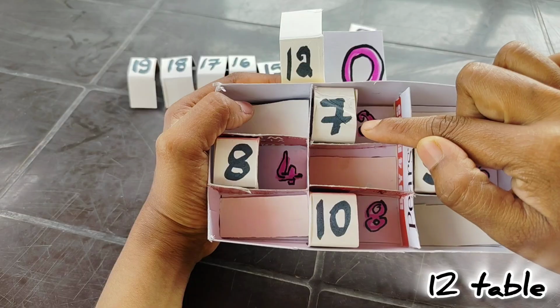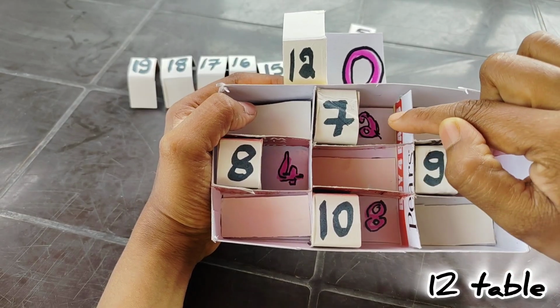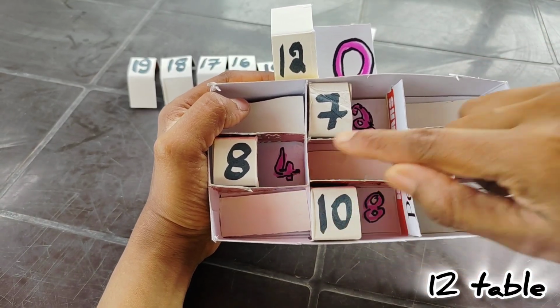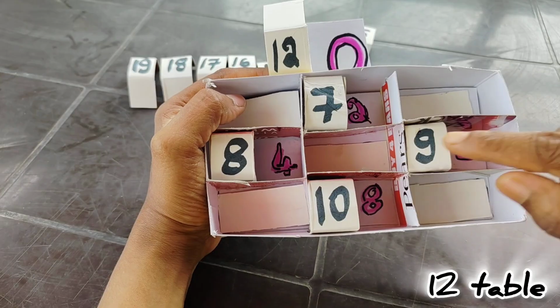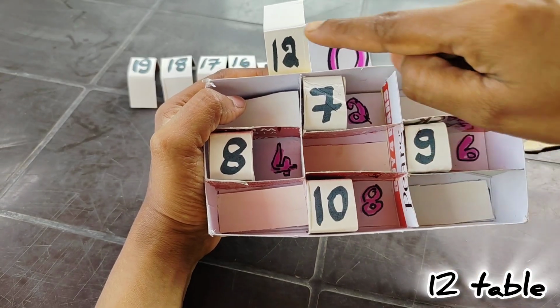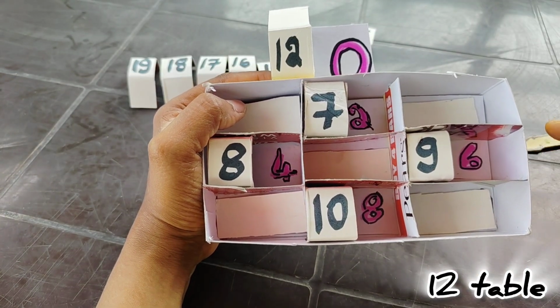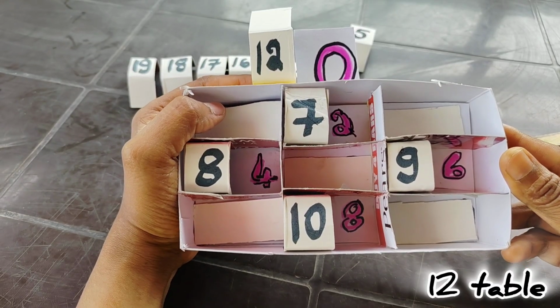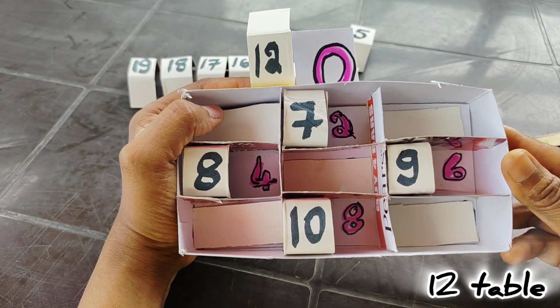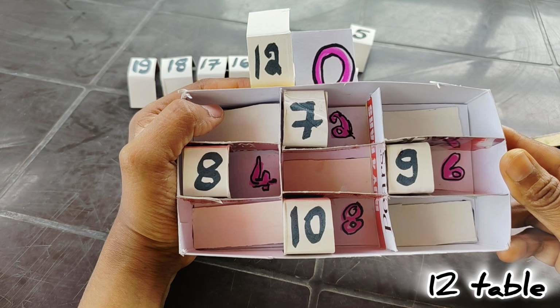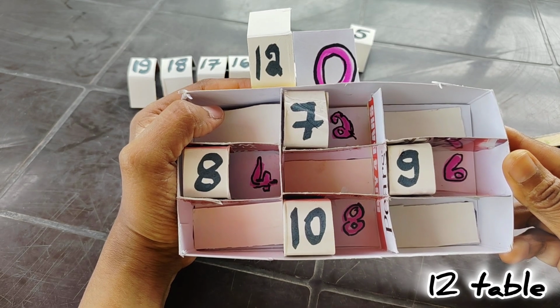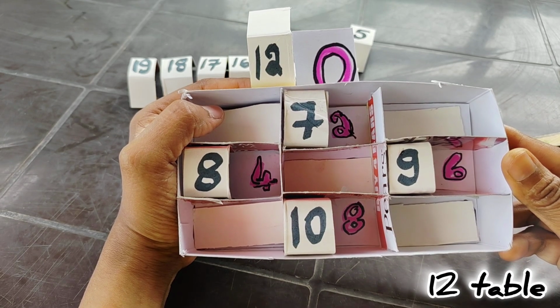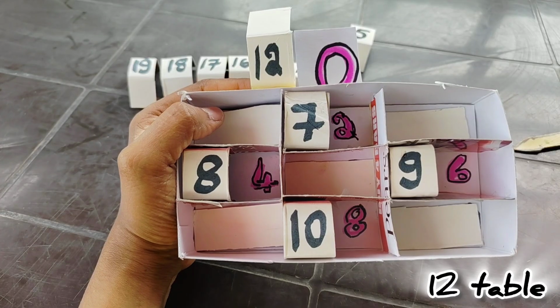Now it is from 6s are. 2 6s are 72. 2 7s are 84. 2 8s are 96. 2 9s are 108. 2 10s are 120. Isn't it simple? So you can learn any table using this box. That is the magic box. So follow this to teach your child, and really your kids will enjoy learning tables.